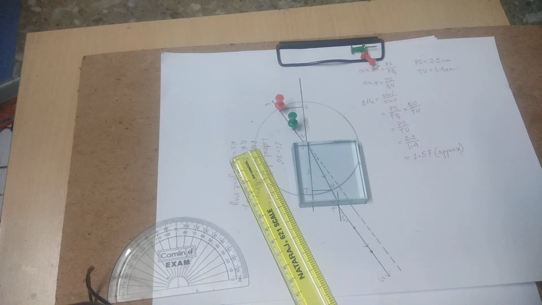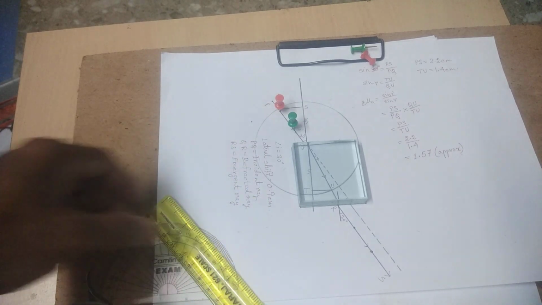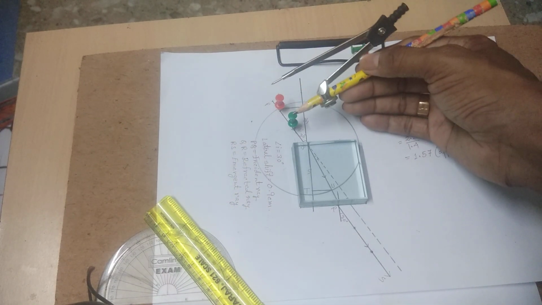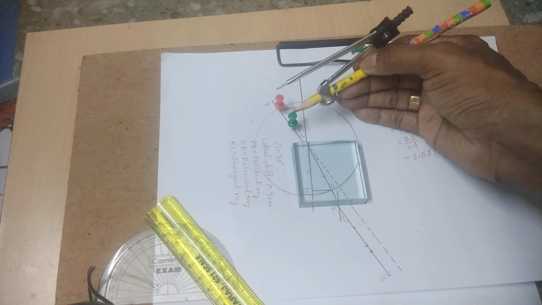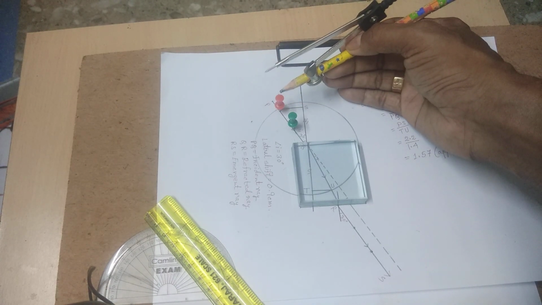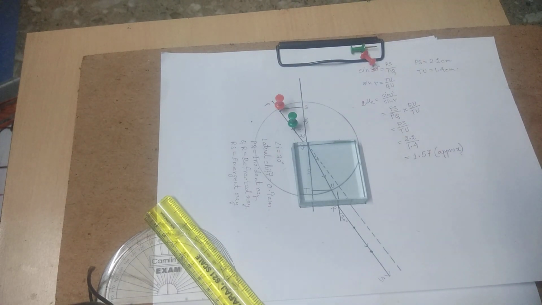Let us put two pins at points. This point is A, this point is B. Two pins, one is a green pin and another one is a red pin. We have put these pins and let us find the angle of incidence.